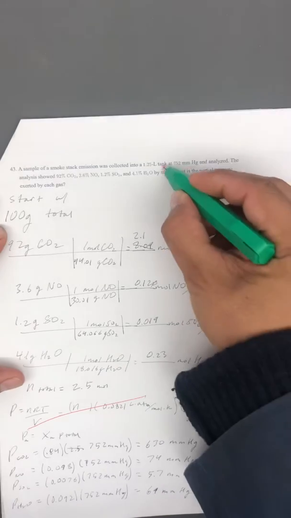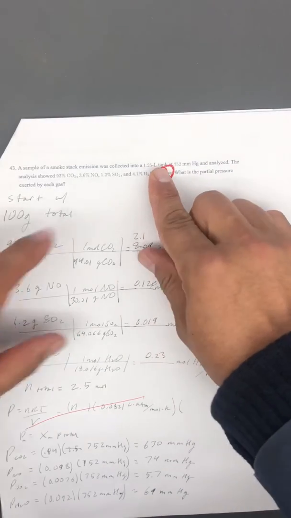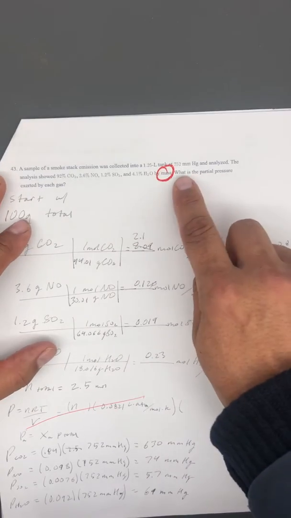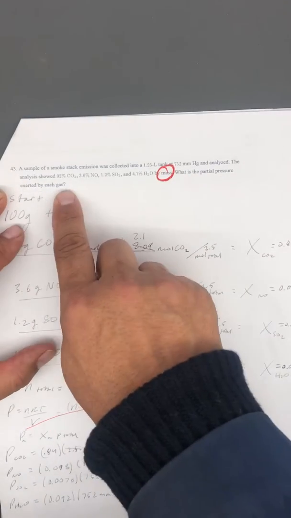That's a bummer. If it was by mole, this problem would be easy. Well, we'll see why in a second. What is the partial pressure exerted by each gas?